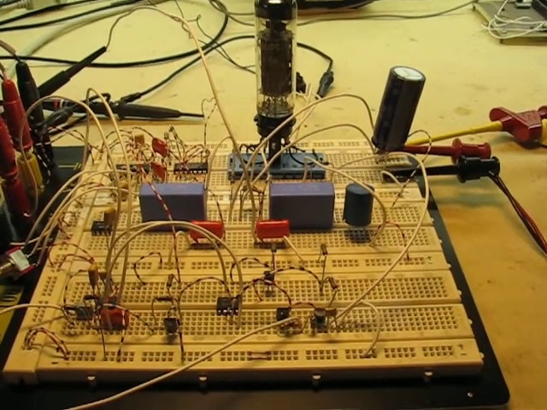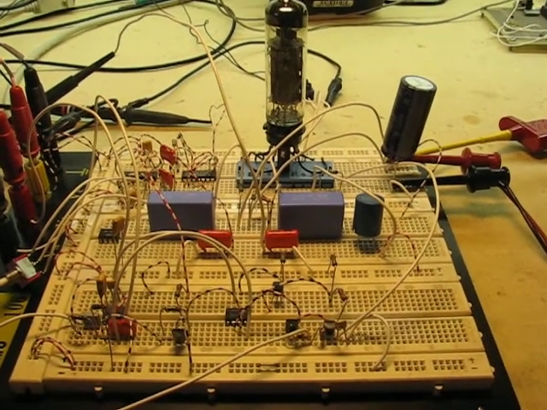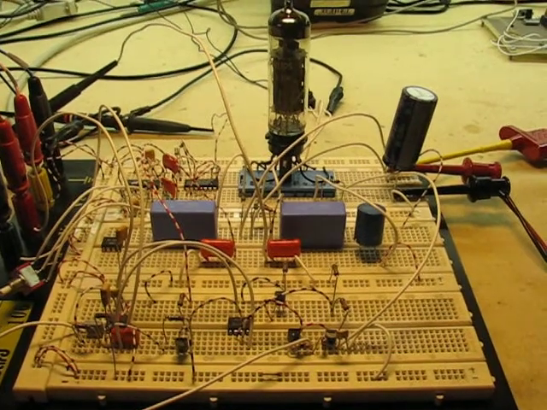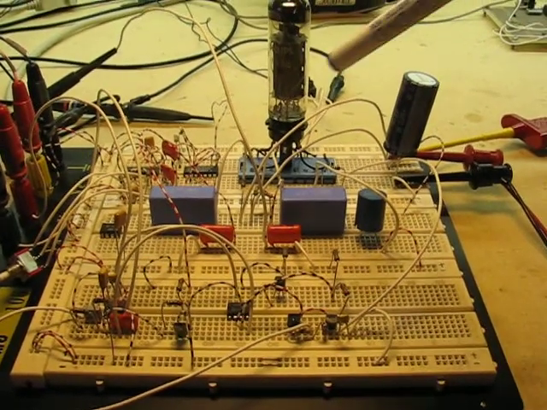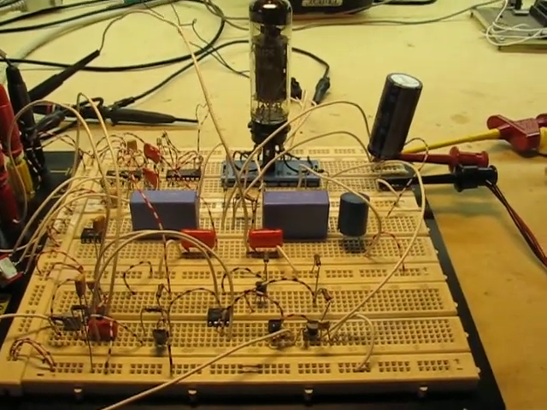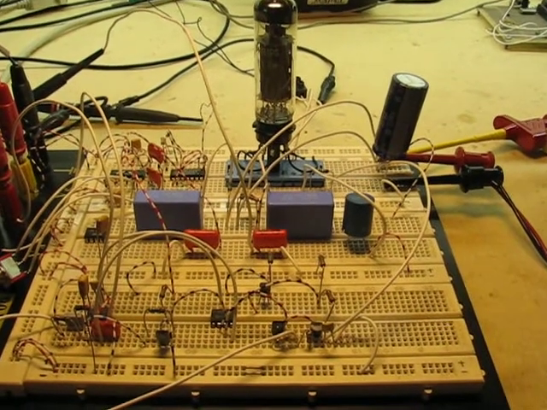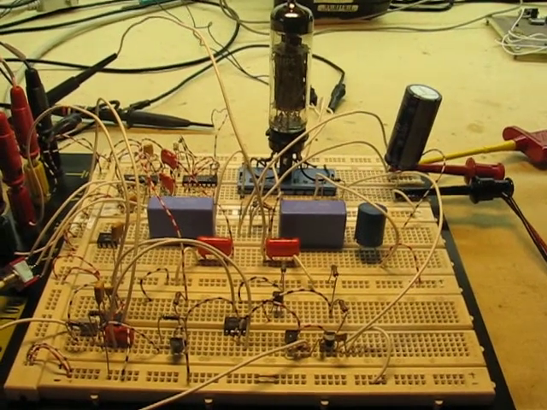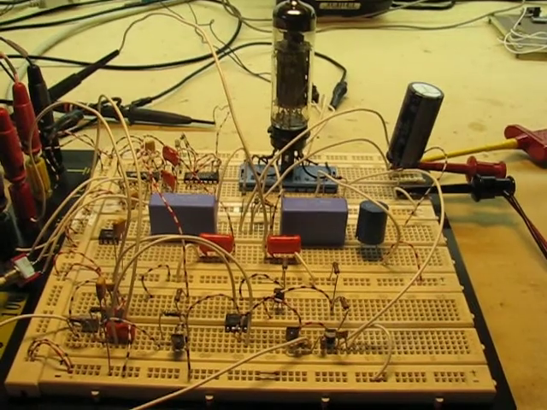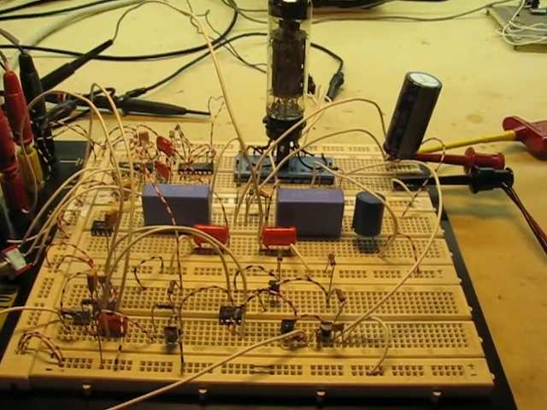As a test tube I use an EL84, a nice big output power tube. It is connected to these two dropper capacitors that I use to measure both the anode current and the screen grid current.